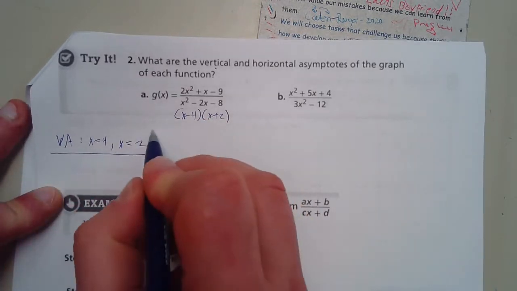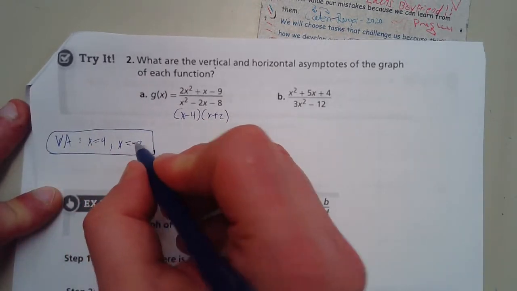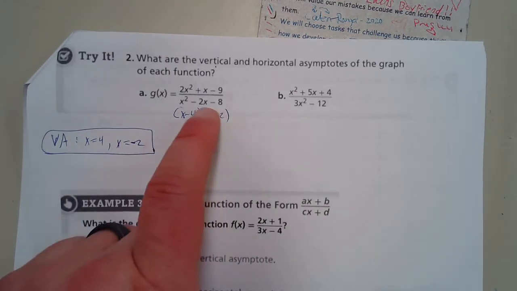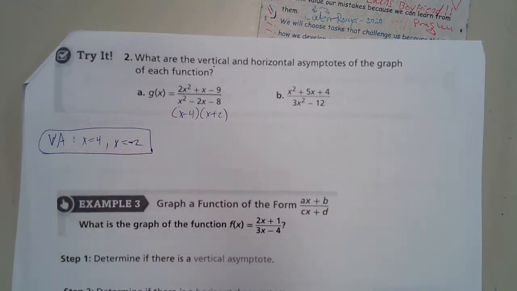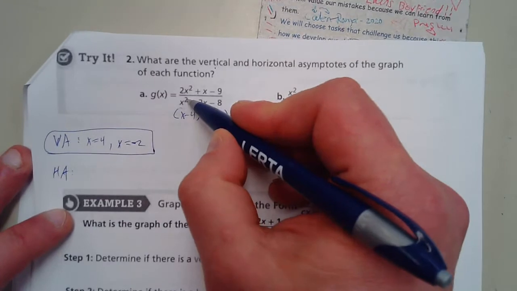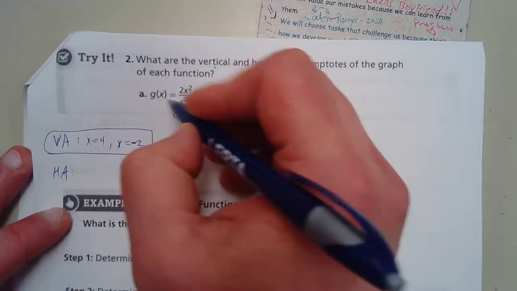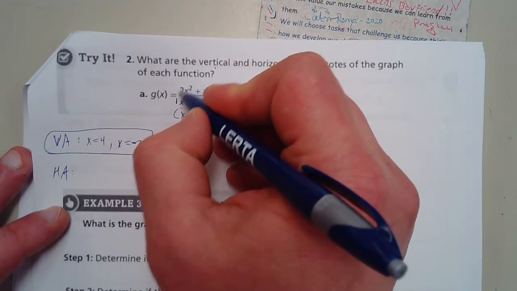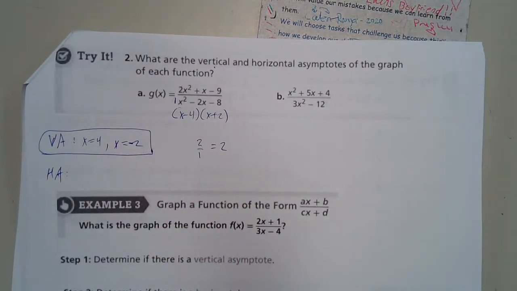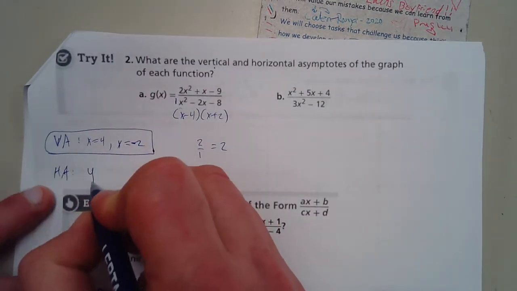Okay, don't make that harder than what it is. This is using the skills we've been doing for months now. If you can factor and identify the zeros of the denominator, those are where the vertical asymptotes are going to be. And then for your horizontal asymptote, follow the 3 cases. In this case, degrees are equal. And when the degrees are equal, divide the leading coefficients. So 2 over 1 is 2. So same numbers as the previous one. So it's just going to be y equals 2.